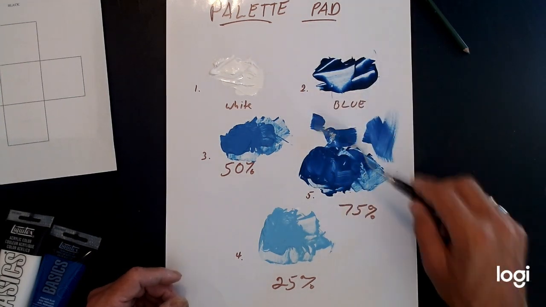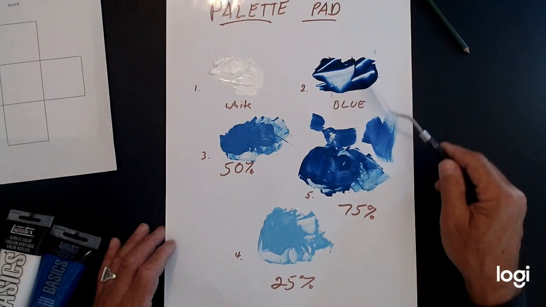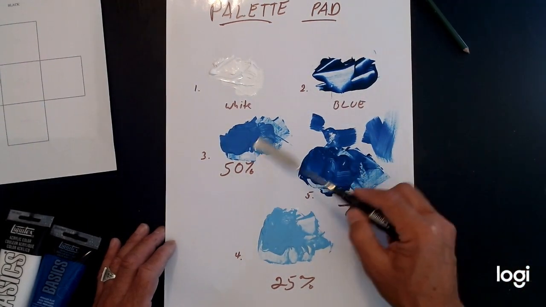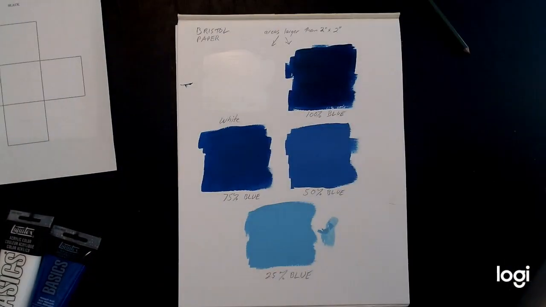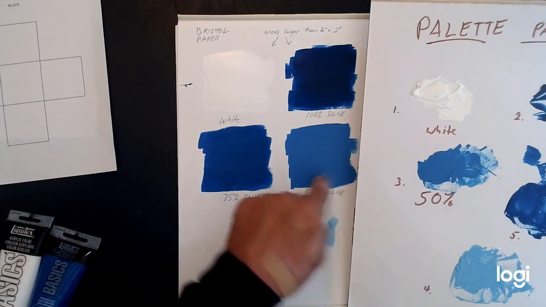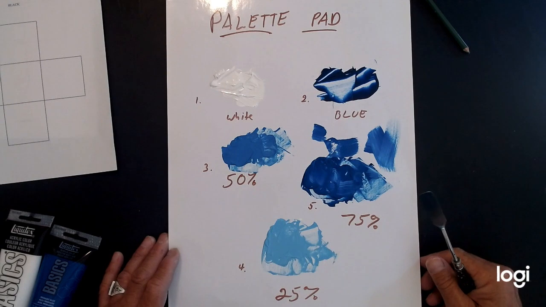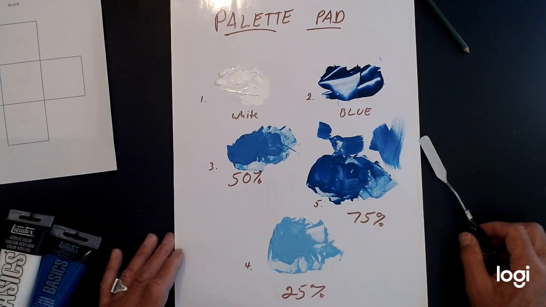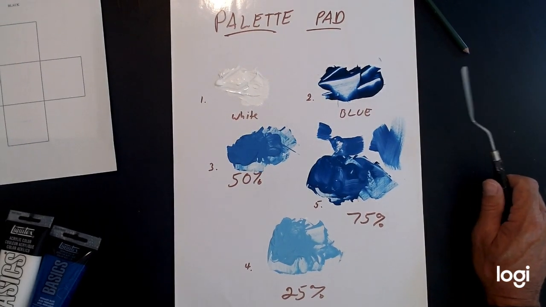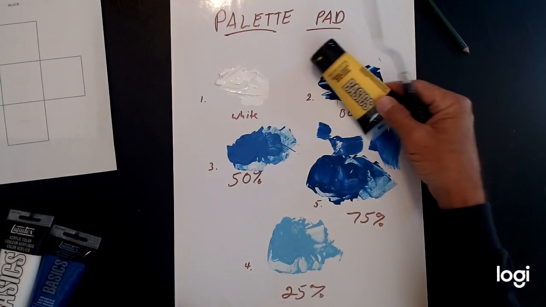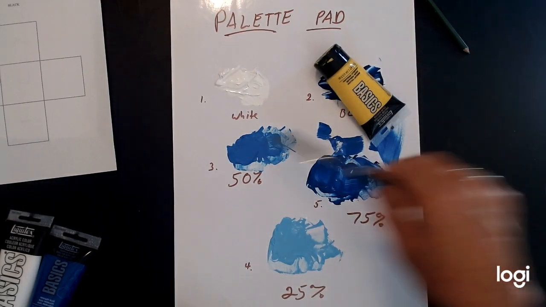This is all dry now, but I'm holding it for the demo. So you see here's the white, here's the blue, and as you're mixing different amounts, here's that 50, and that 50% is what ends up being used here. Here's the 75% and here's the 25%. So it's really that easy. You're just starting with your white and starting with the full intensity of the color, whether it's the blue or the yellow. If it was yellow, I'd be squeezing out white and yellow, and then mixing accordingly to get this range.